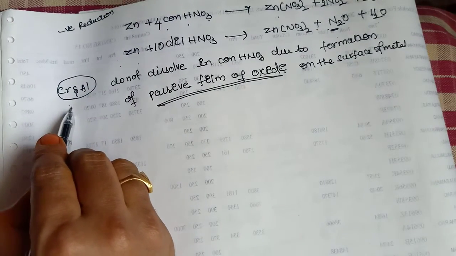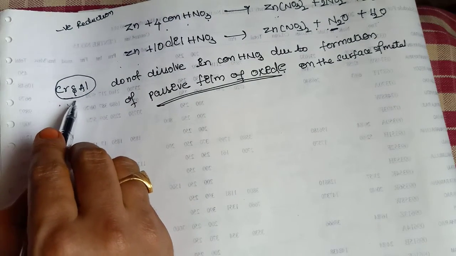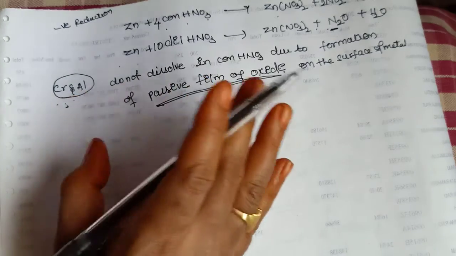Chromium and aluminium are amphoteric metals, and they do not dissolve in conc. HNO3.